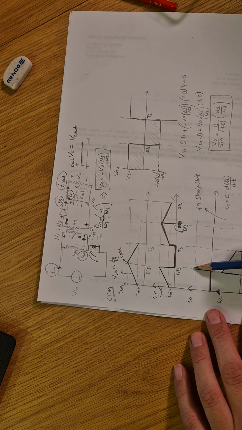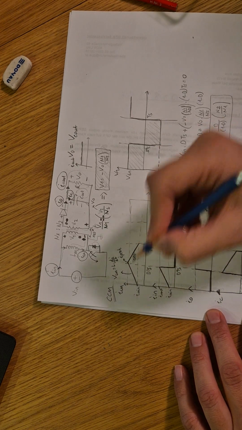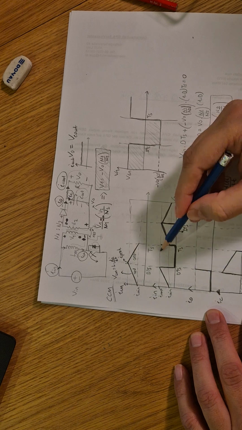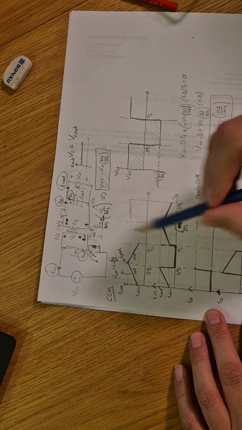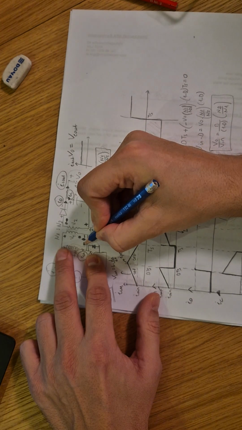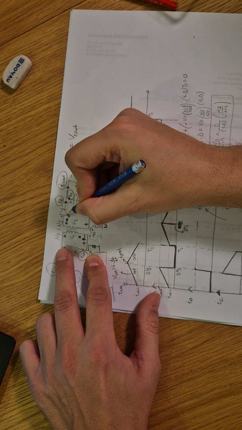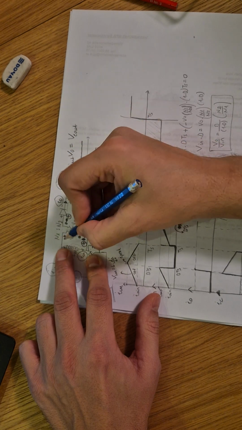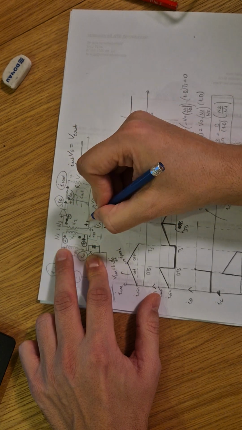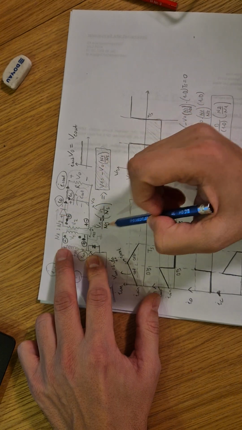Now during the off time, this is off, this is on. I will have plus here, which means there should also be plus here, and minus here, and the current flows.